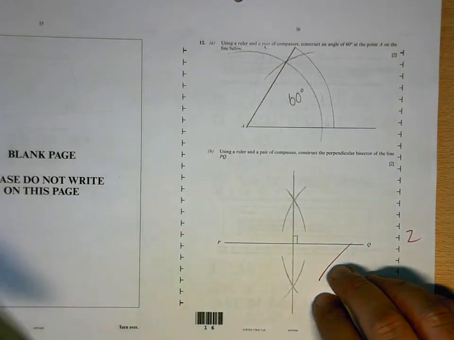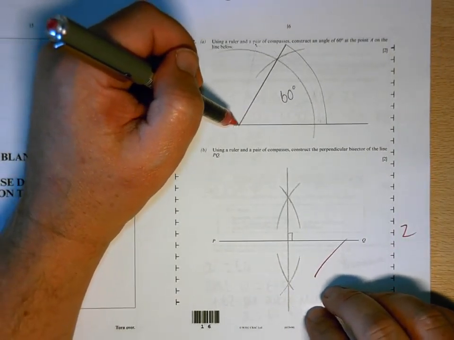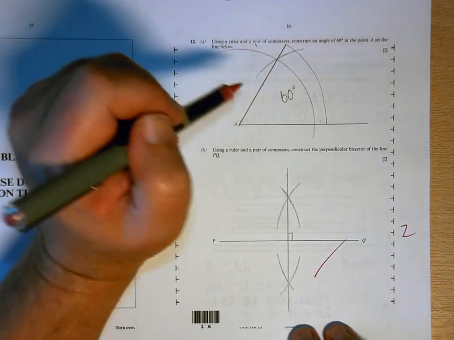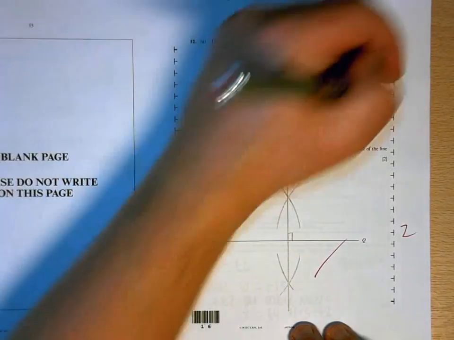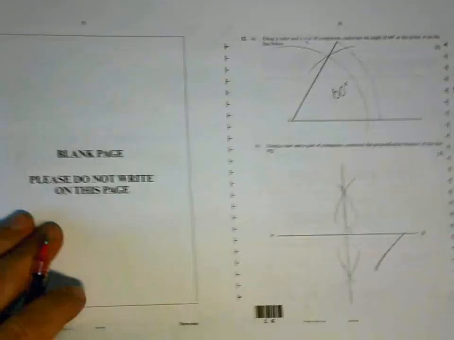So your angle is correct. If the question had said using a protractor, draw a 60-degree angle, you'd have got your marks. But in order to get the 2 marks on this one, I need to see these curves. 2 for the page.